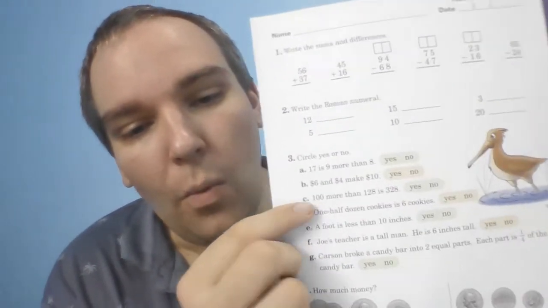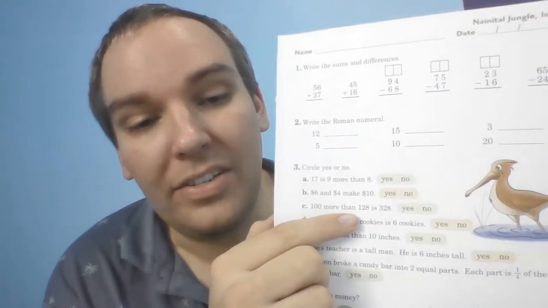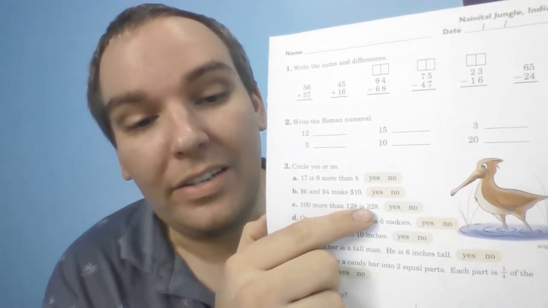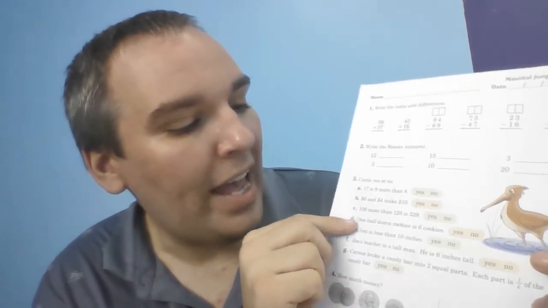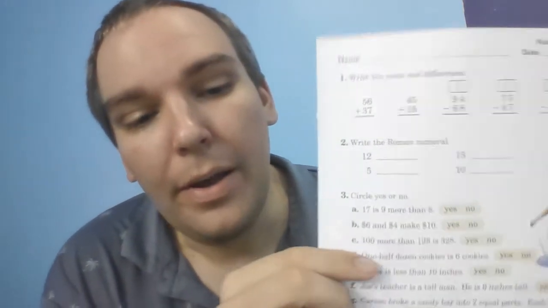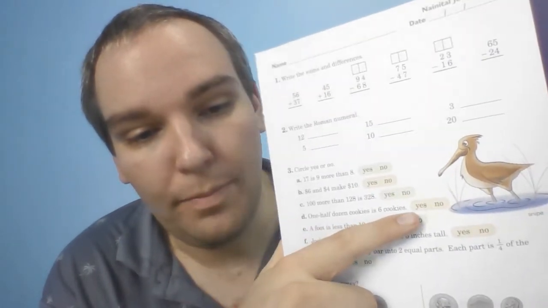$6 and $4 make $10. $6 y $4 son $10. ¿Sí o no? $100 more than 128 is 328. Yes or no? 100 más de 128 son 328. ¿Sí o no? Next one. 1/2 dozen cookies is 6 cookies. Media docena de galletas son 6 galletas. ¿Sí o no?